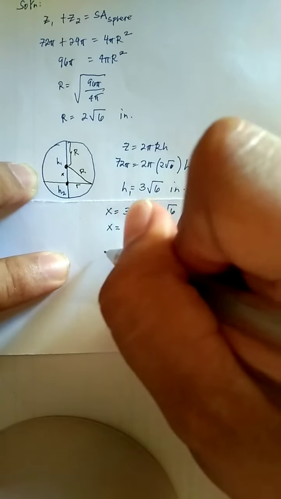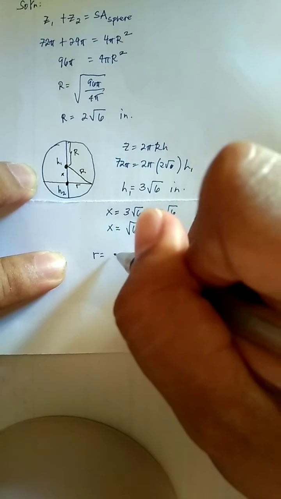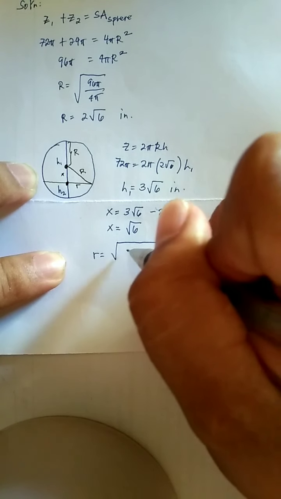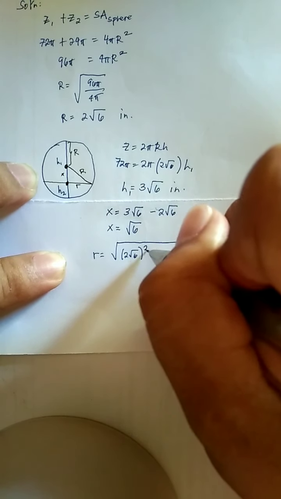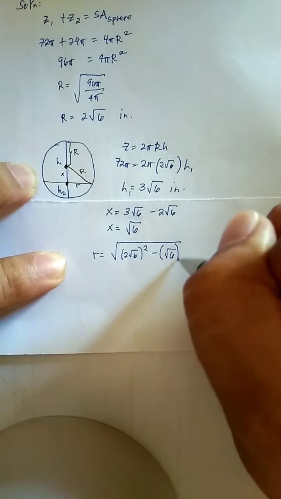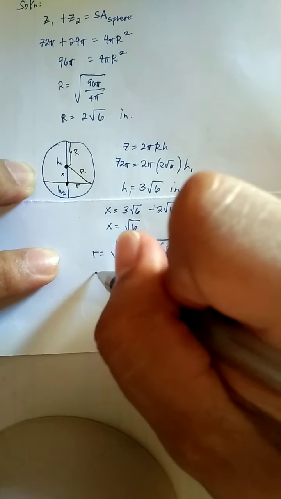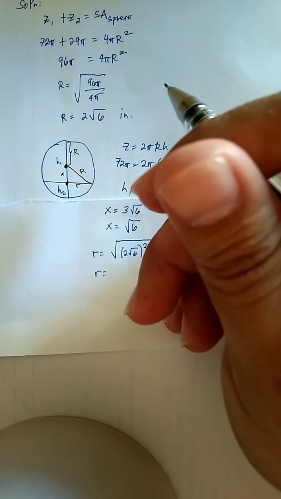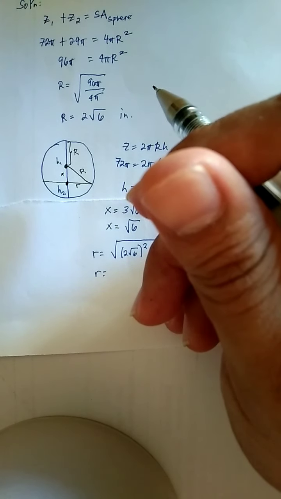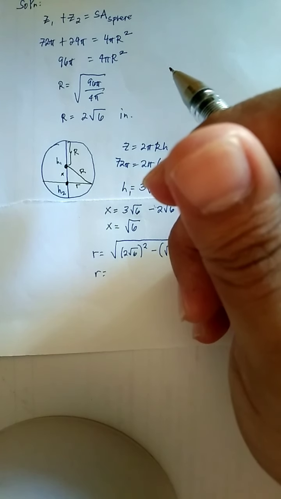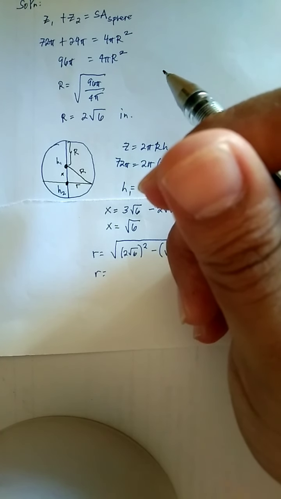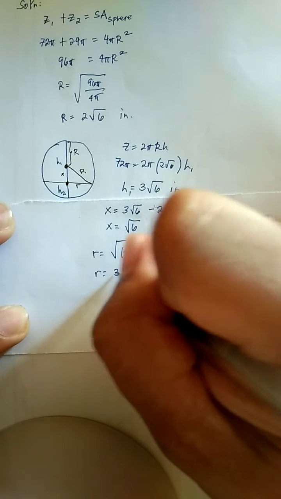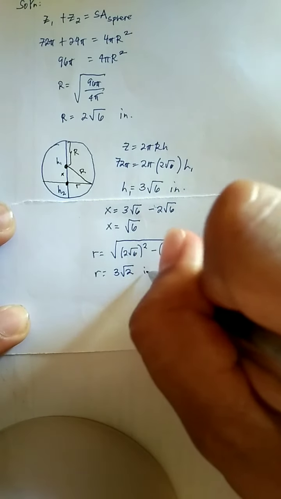Now to solve for the small r, we use the Pythagorean theorem. That would be the square root of 2 square root of 6 quantity squared minus square root of 6 quantity squared. So r therefore is equivalent to 3 square root of 2 inches.